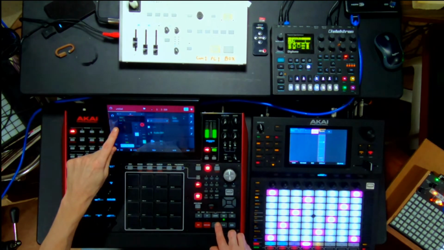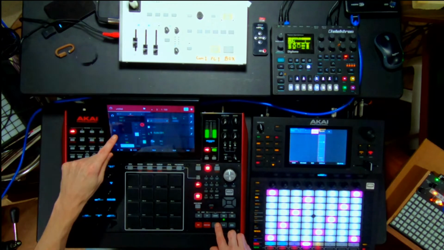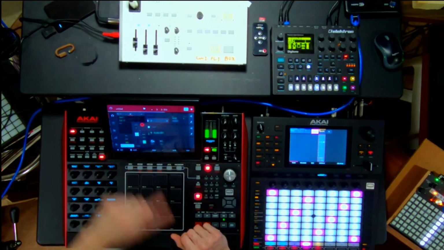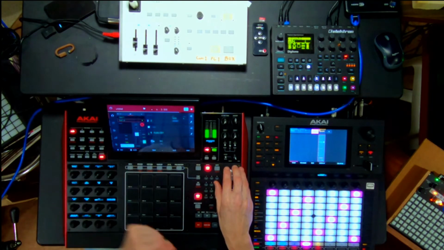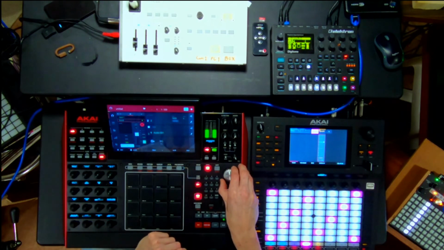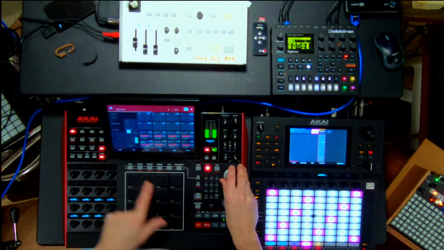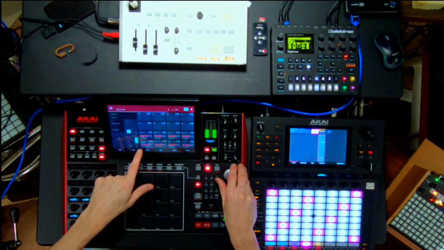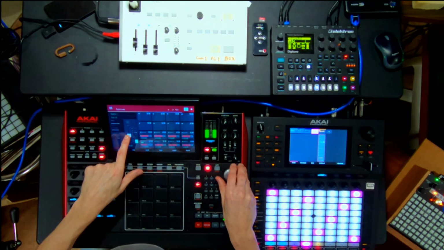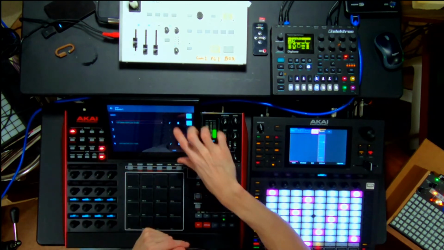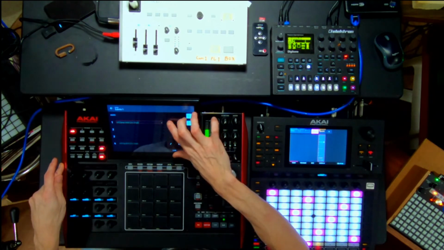So if you wanted to set up a submix, you would just send this to submix. And I have a submix set up, submix 1. And in here, I have some effects.